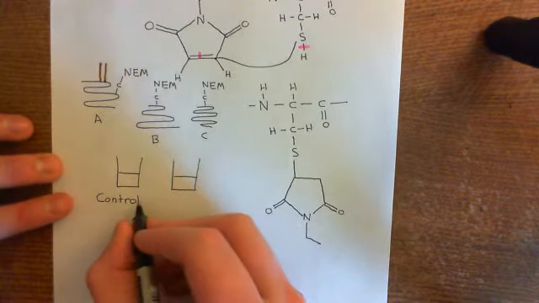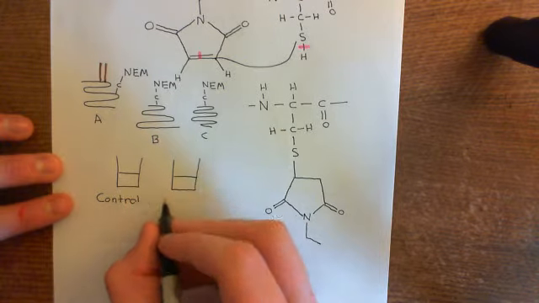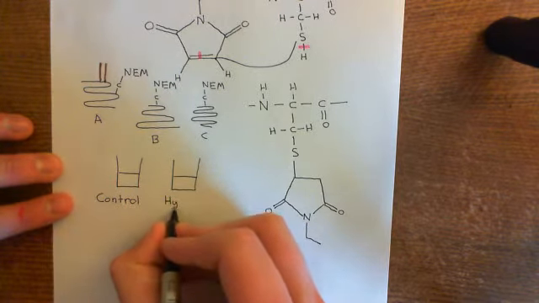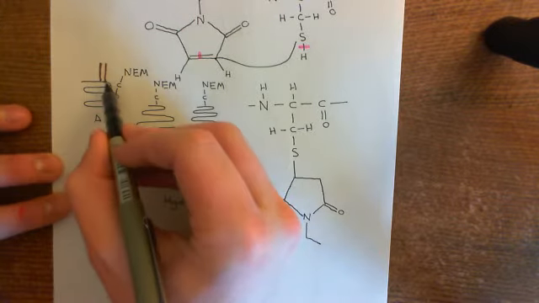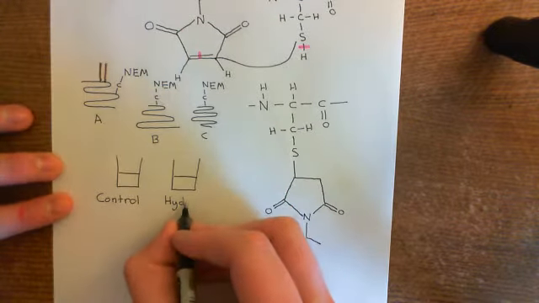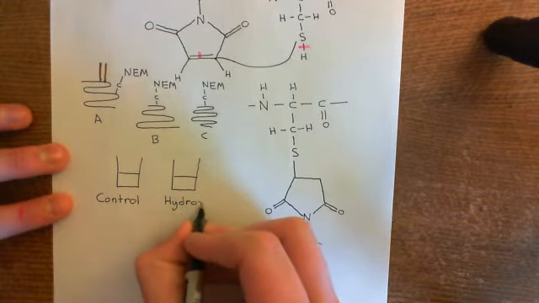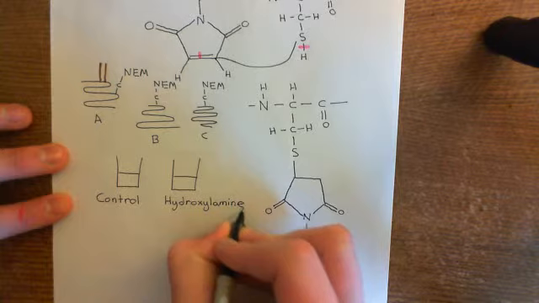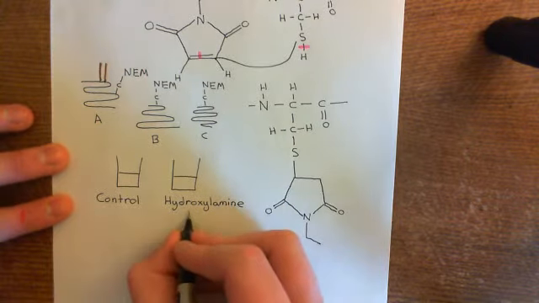So the control, we're going to do nothing in this next step. And to the other one, what we're going to now add in is a molecule which will break off the palmitoyl groups from the cysteine residues. This is a molecule known as hydroxylamine. So let me show you the structure of hydroxylamine.